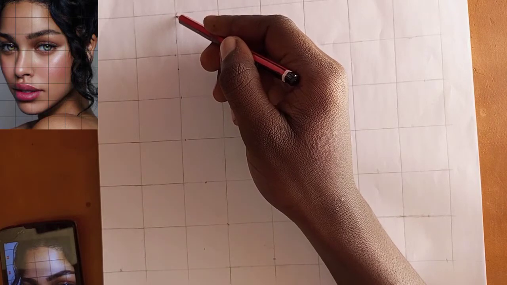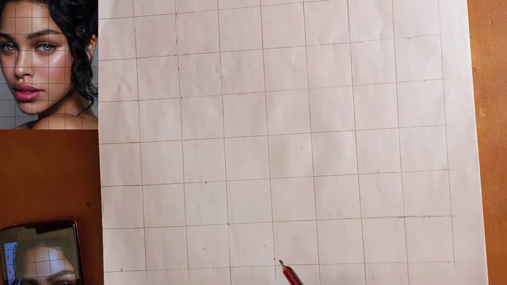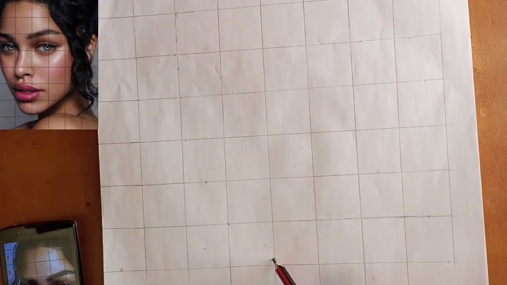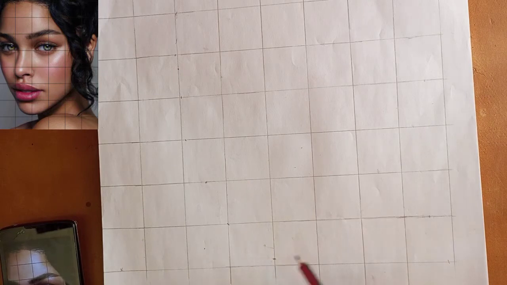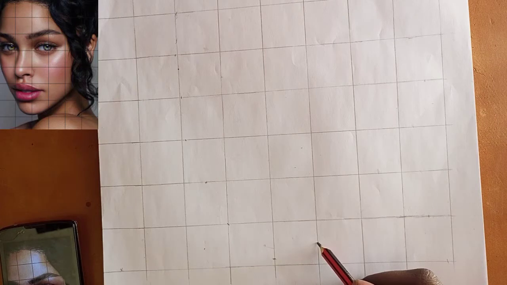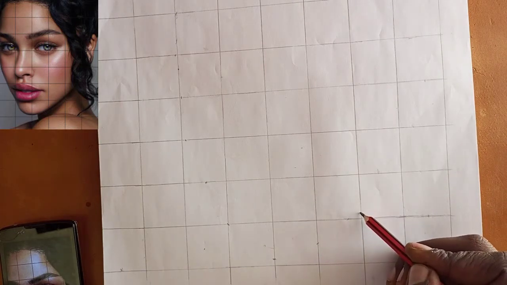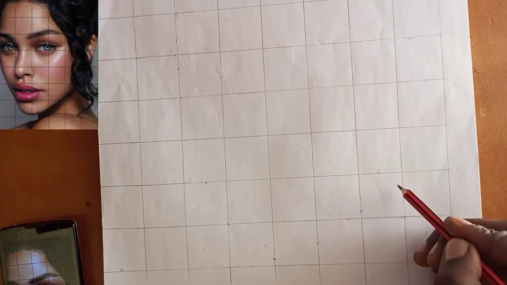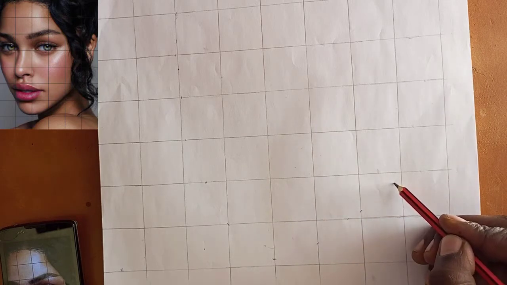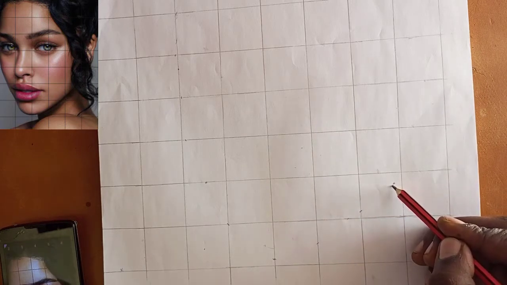Using dots to figure out where it ends. Drawing the head of that photo in the corner.